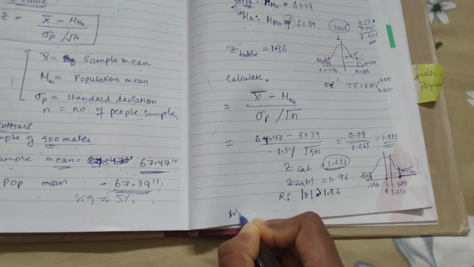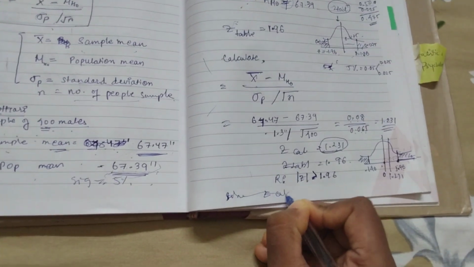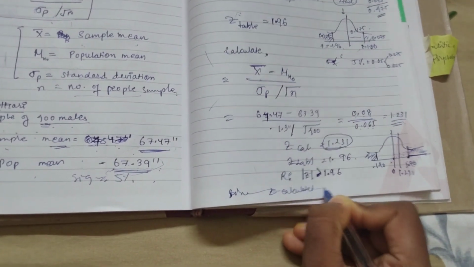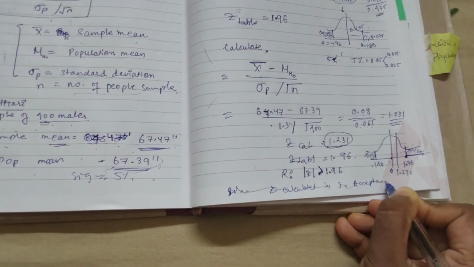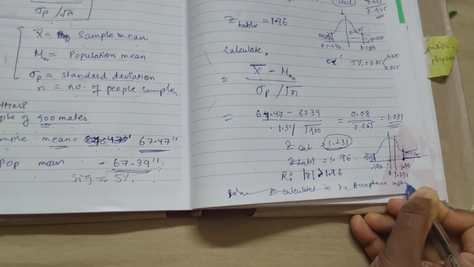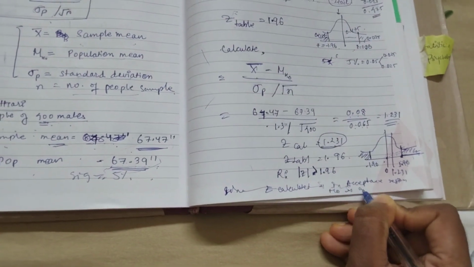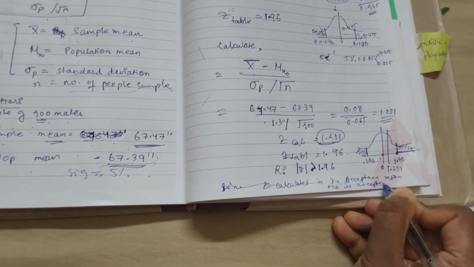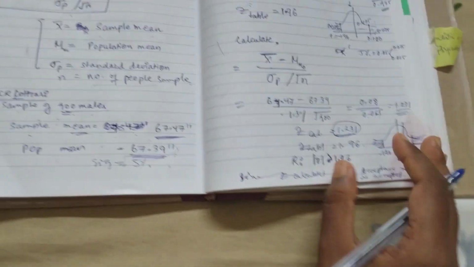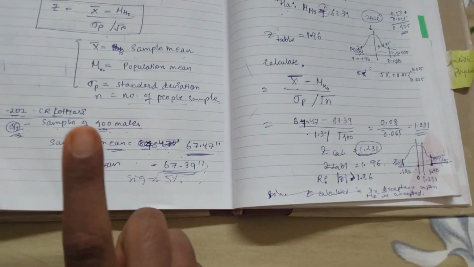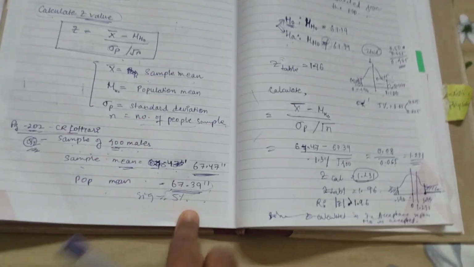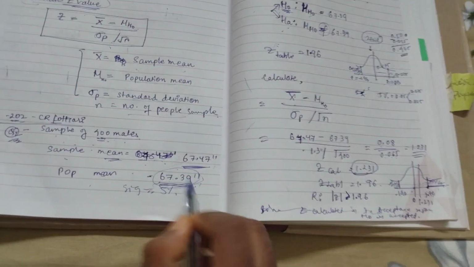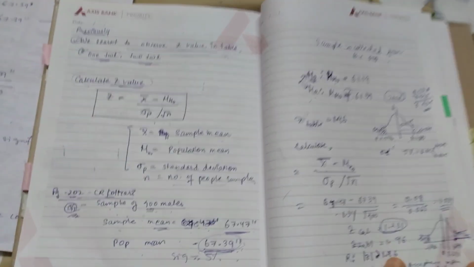So since z calculated is in the acceptance region, H0 is accepted. We have to write that the population mean of this particular sample is 67.39. I hope that is clear.